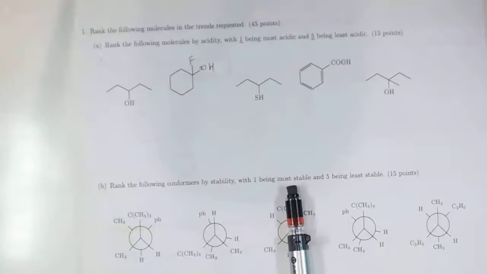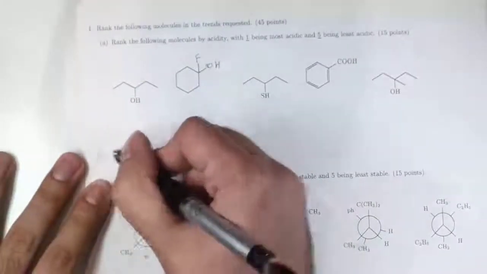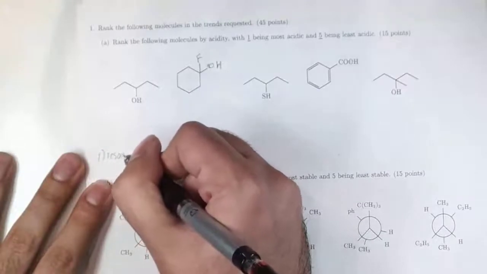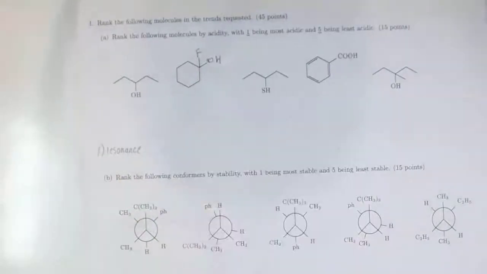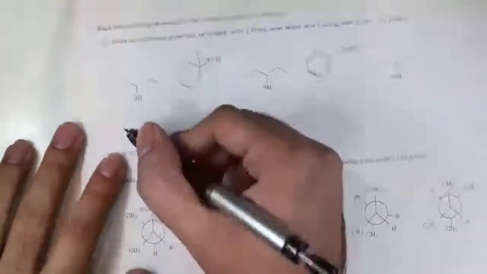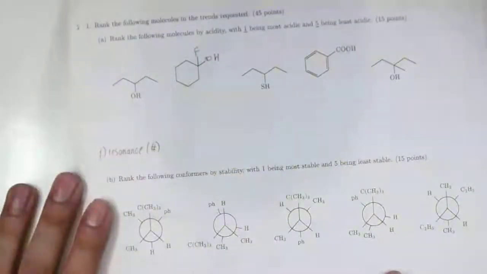Now, what contributes to this acidity? Well, first of all, it's going to be resonance. Whether a compound has resonance, and if 2 or 3 compounds or even all of my compounds have resonance, how many resonance structures they can have. So not only resonance, but the number of resonance structures they can have.